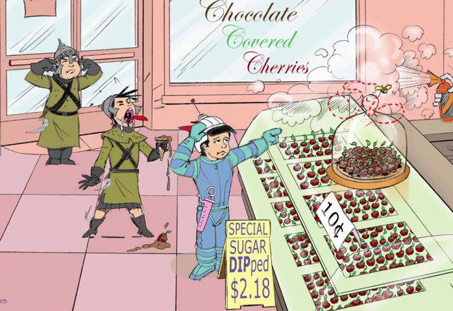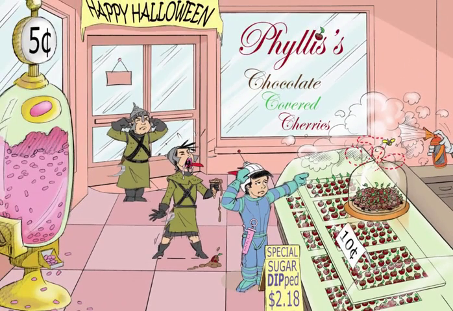I can't say I necessarily agree with Phyllis's pricing scheme here. Chocolate-covered cherries are 10 cents and sugar-dipped cherries are $2.18, and they're on sale. I think Phyllis needs to spend a little less time making candy and a little more time taking an econ class. Anyway, let's move on to the treatment of Haemophilus.